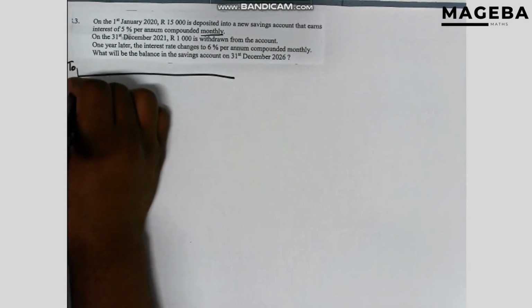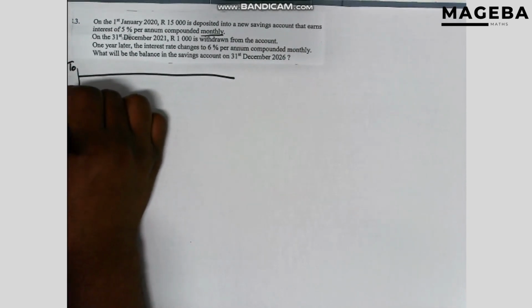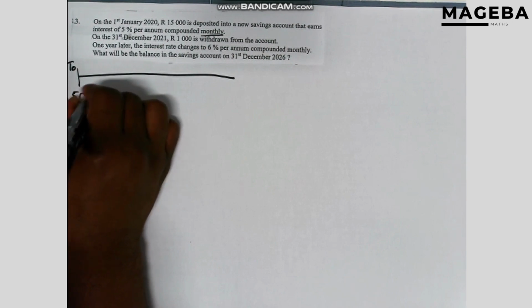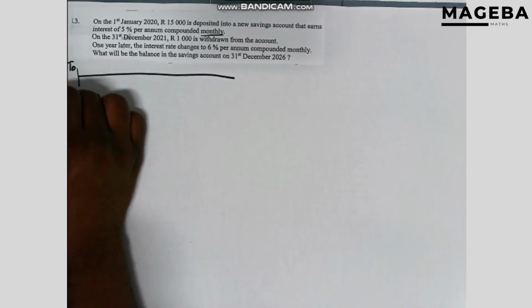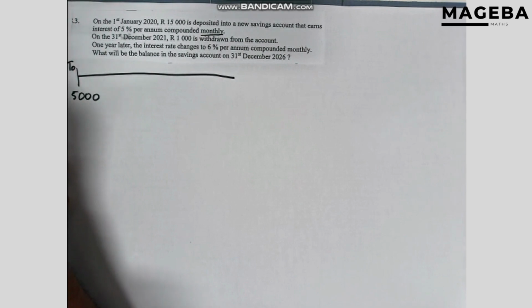Which is the amount that they are putting in on the 1st of January. And then on the new savings account, there is an interest rate of 5% per annum, compounded monthly. And then something happens on the 31st of December 2021: 1,000 is being withdrawn from the account.